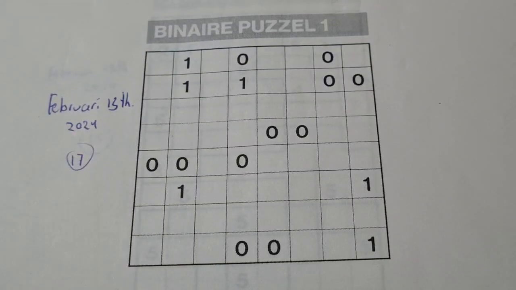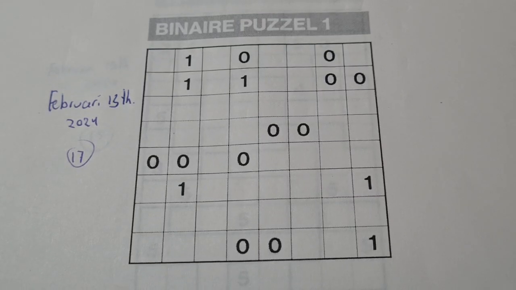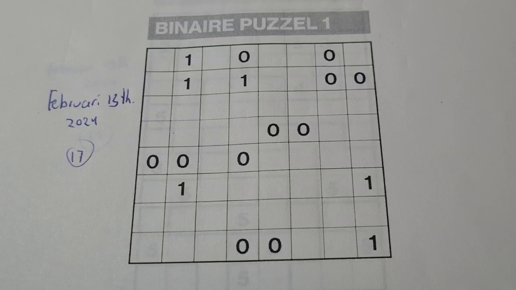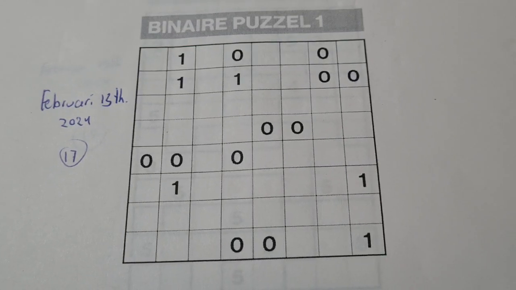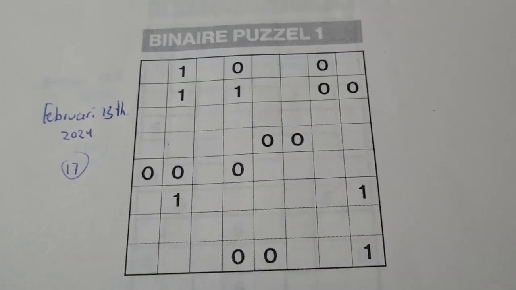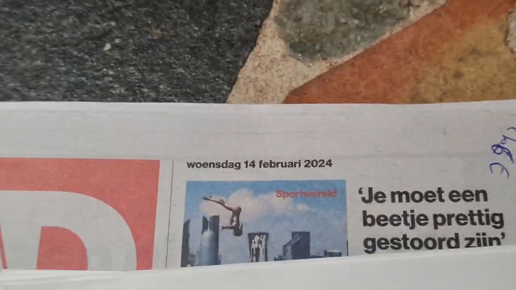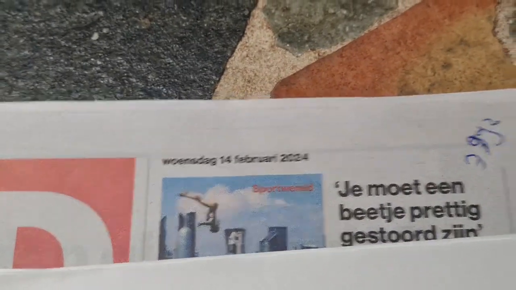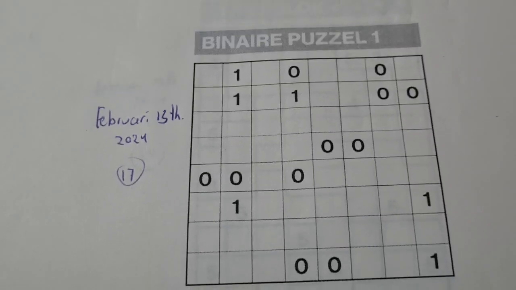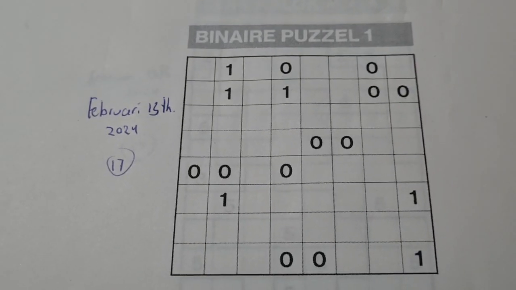February 13th. Yes, yesterday's newspaper. Because yesterday's newspaper, the paper boy has not delivered the newspaper. It's actually today, Wednesday, February 14th. Yeah, need to catch up with the puzzles.